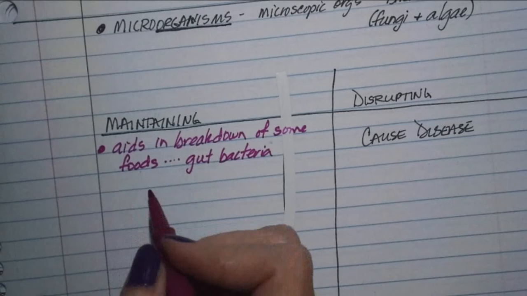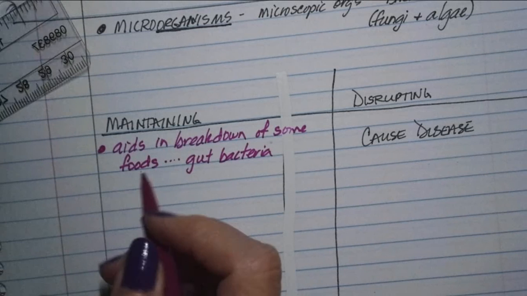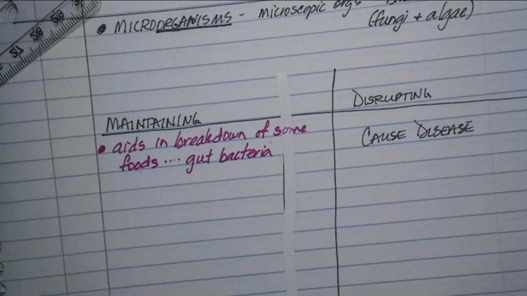Okay. So when you're looking at this, we have bacteria that help maintain the breakdown of some different foods inside of our gut cavities. We also have bacteria that protect against the establishment of harmful bacteria.